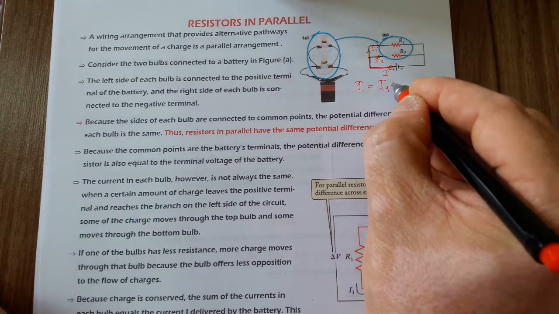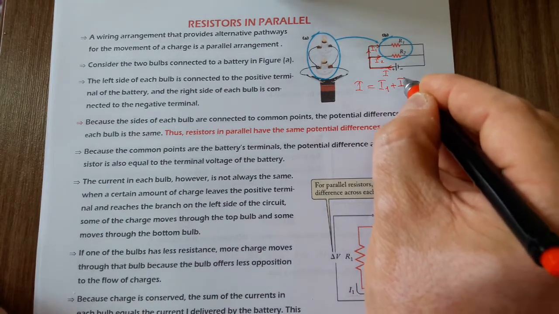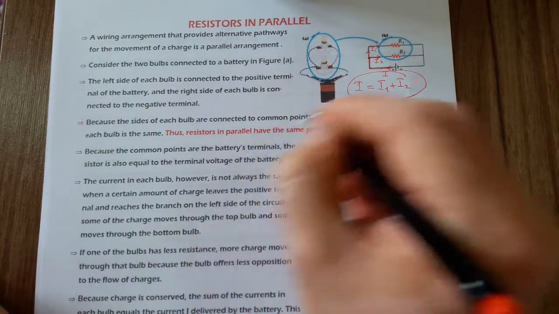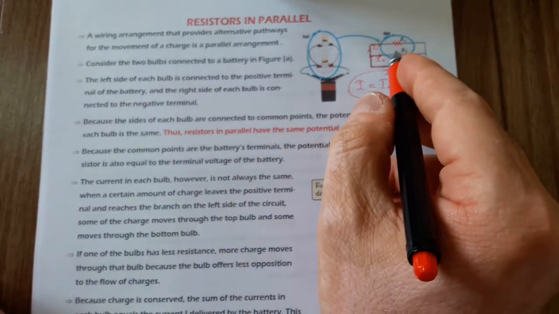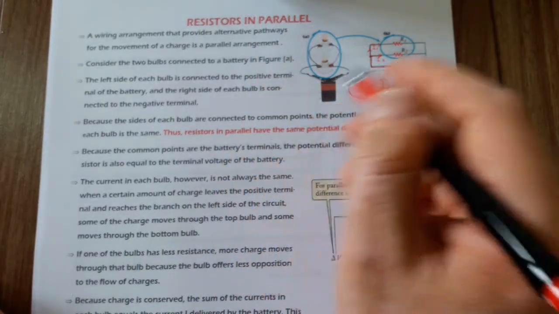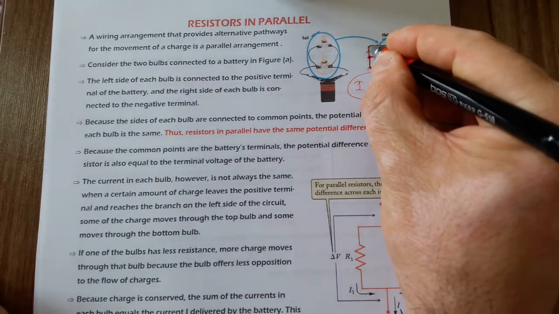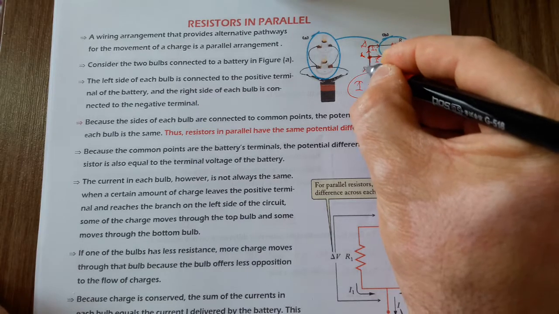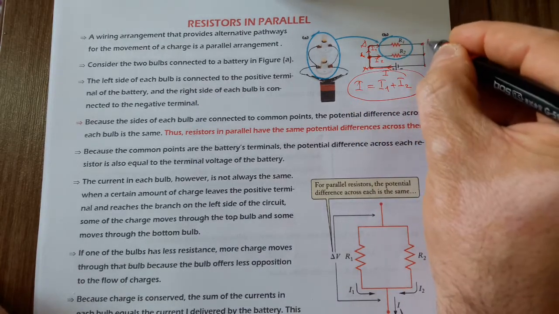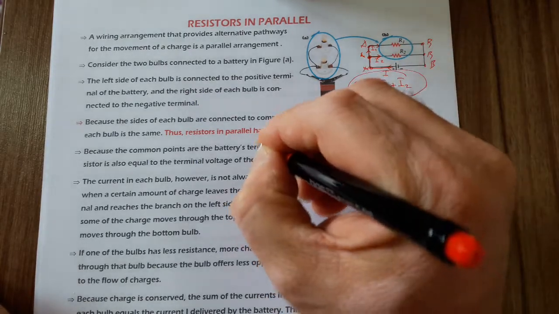So in a parallel combination, this electric current splits into two. For that reason, I, the electric current of the circuit, will be the electric current on the first resistor plus the electric current on the second resistor. This is one of the properties of resistors in parallel.